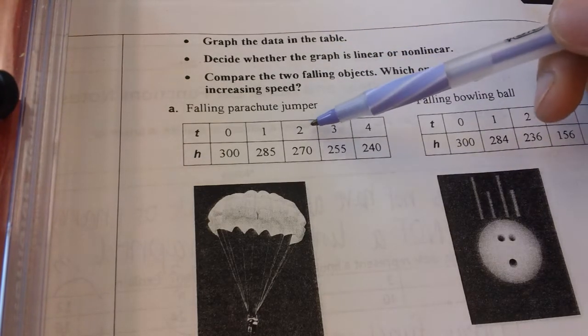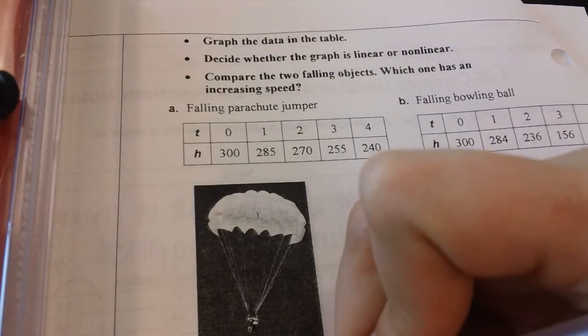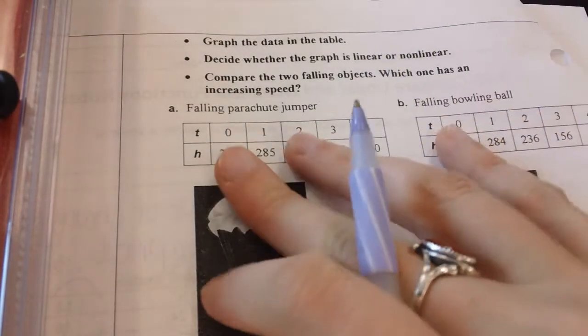So the parachute jumper. After 0 seconds, he's at, or she is at 300.